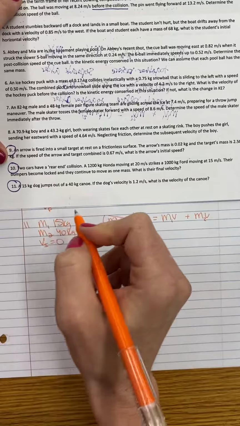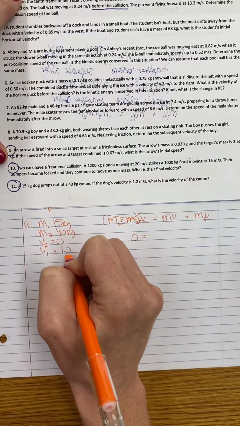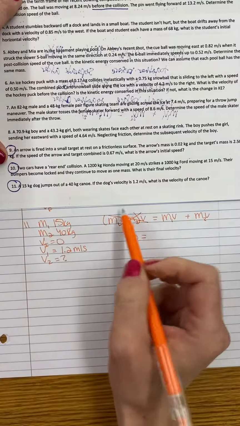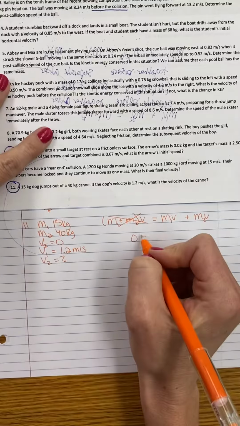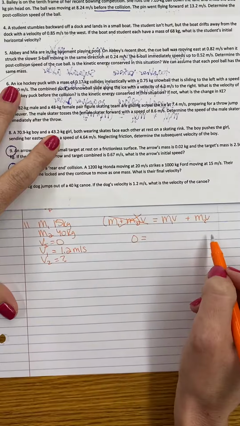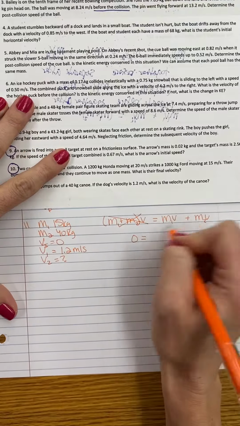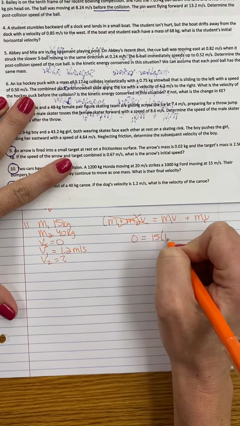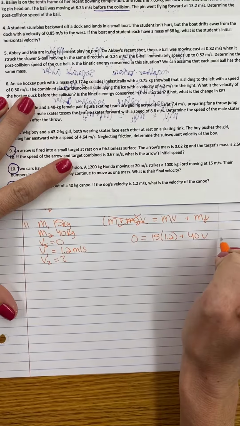The dog's velocity, so we identified the dog as M1, so we'll identify the velocity 1 that goes with the dog. What is the velocity of the canoe? So if they're at rest, one of them must be moving forward and the other one must be moving backwards in order to have momentum conserved. I solved it showing you a different way in the first video. I'm going to solve it like this, not rearranging the equations for this video. So the dog's mass, the dog's velocity, the canoe's mass, and we're looking for the canoe's velocity.